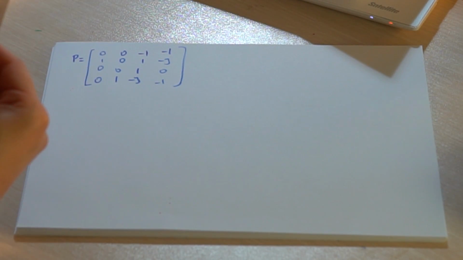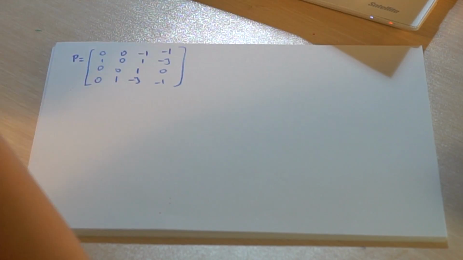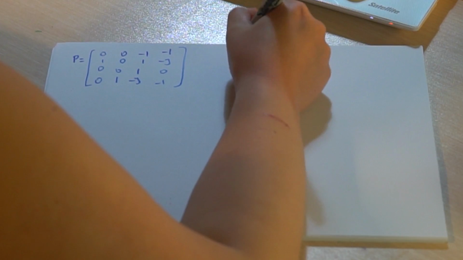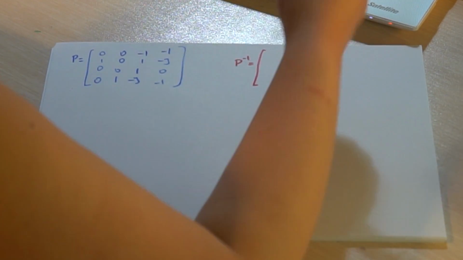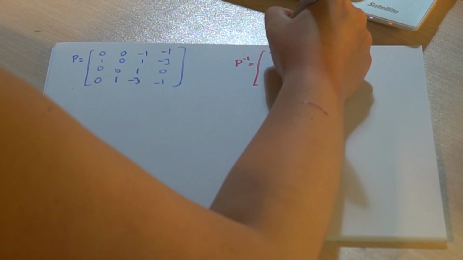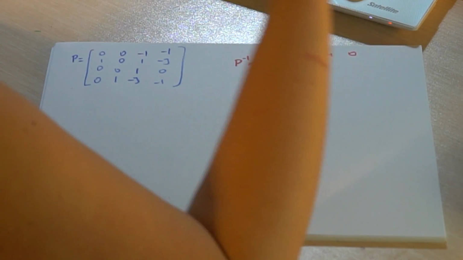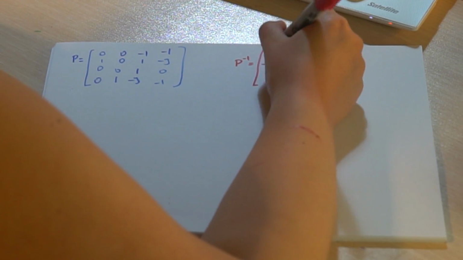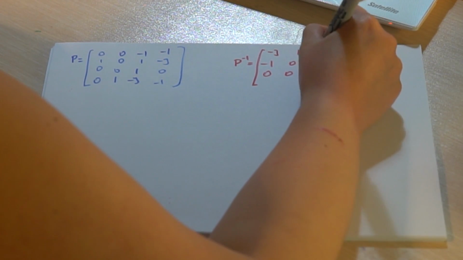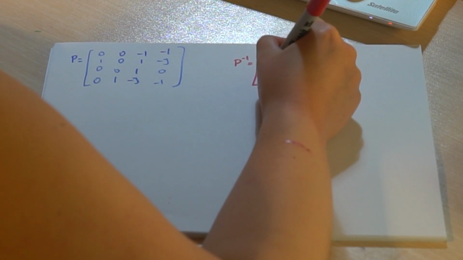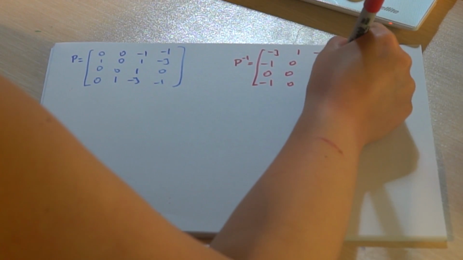So we can write the inverse of this matrix, so the P inverse will be minus 3, 1, minus 4, 0, minus 4, 1, 0, 2, 1, 0, 0, 1, 0, minus 1, 0, minus 1, 0.